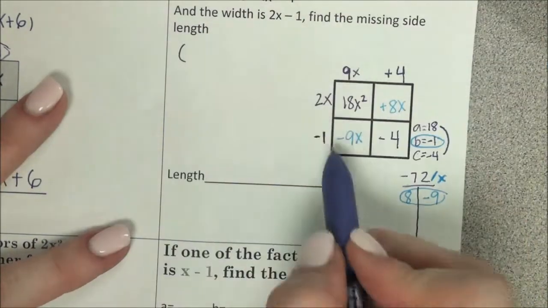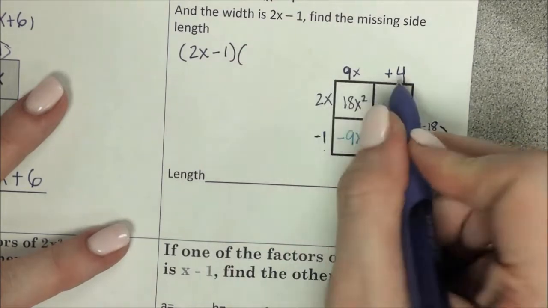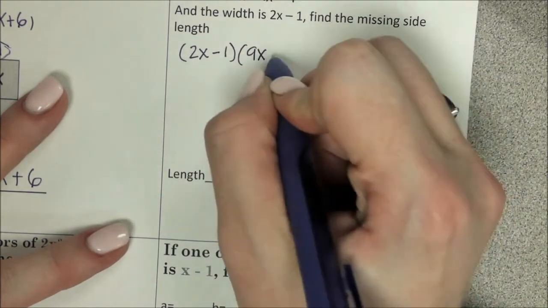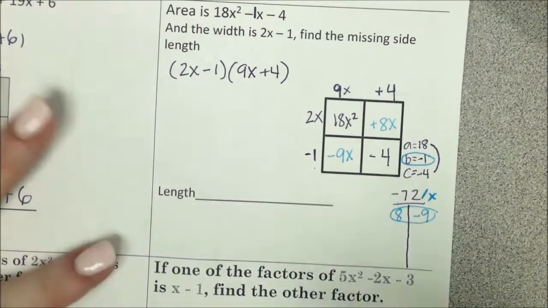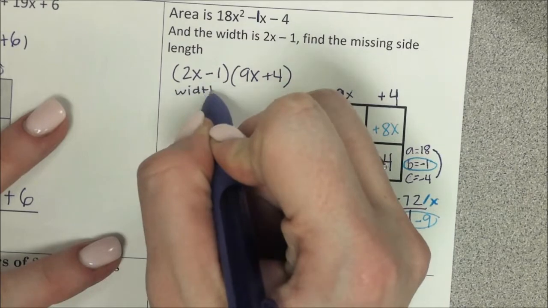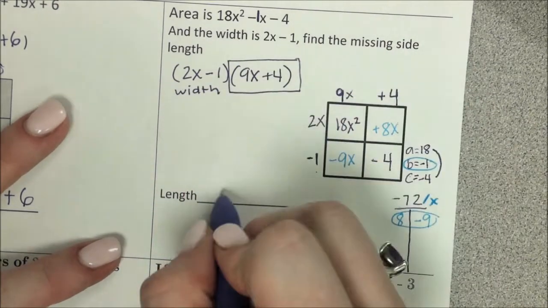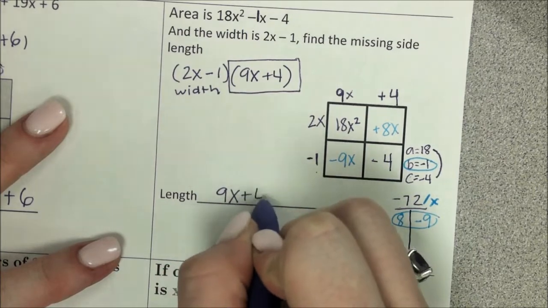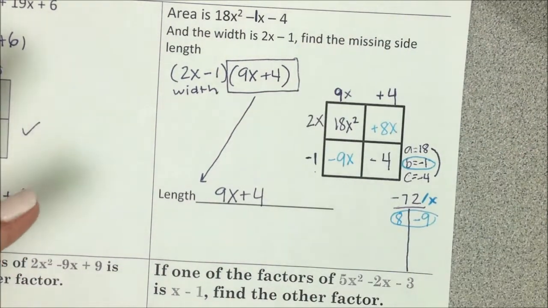So then one factor we found is this side one, 2x minus 1. And then the other factor is the top one, 9x plus 4. So now it's saying the width is 2x minus 1. So it already knew that this one was the width. It's saying find the missing side length. So this is the one that we were missing. So the length is going to be 9x plus 4.